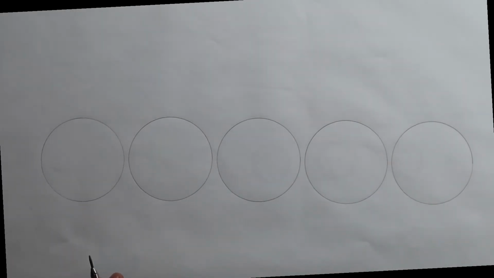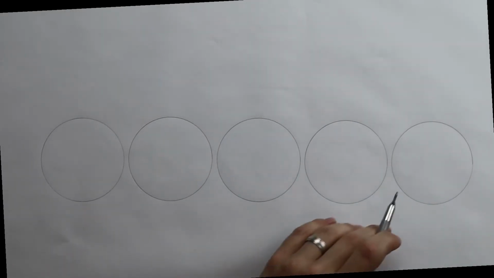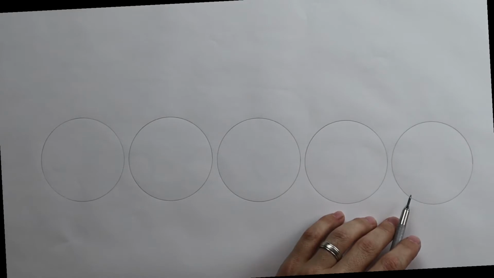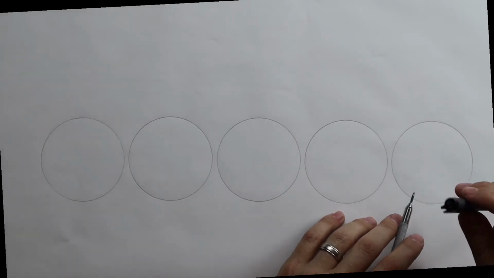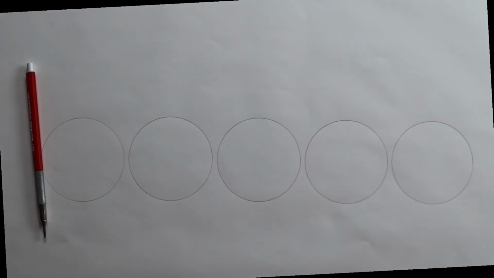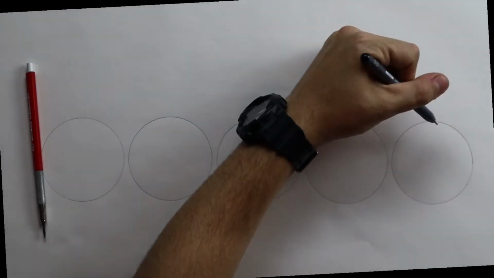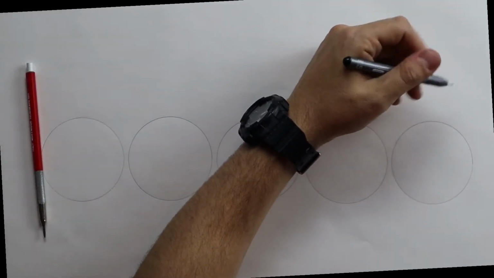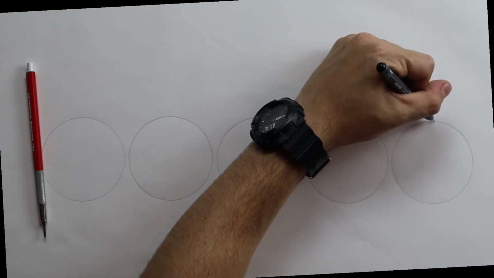All right, so now we're actually going to work right to left here. And the first one that we're going to do is a double bordered tree. I like this variety because it's a little different. It kind of stands out, but it's still somewhat simple. So we're going to start out with our 0.5 millimeter drafting pen, and we're going to make just an outside border. So I'm going to follow the guideline.